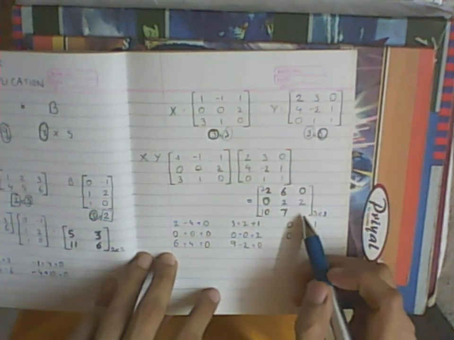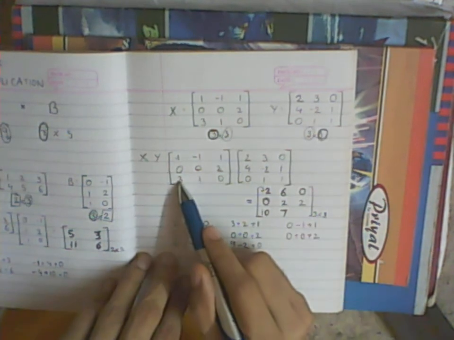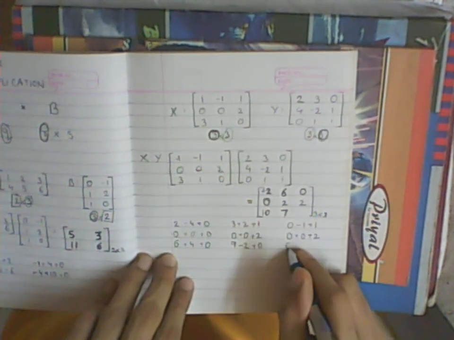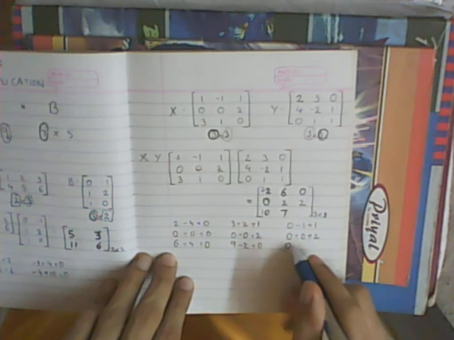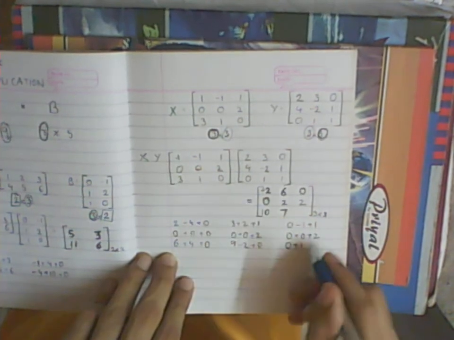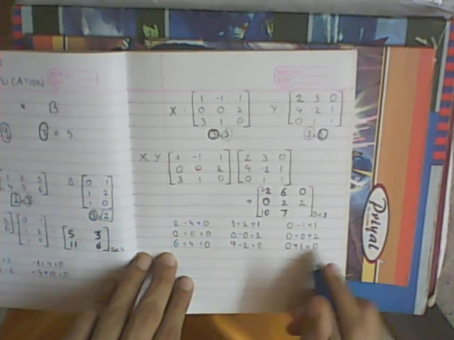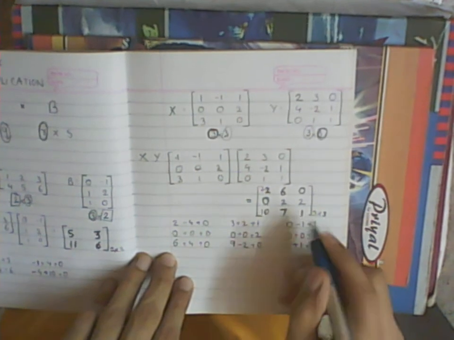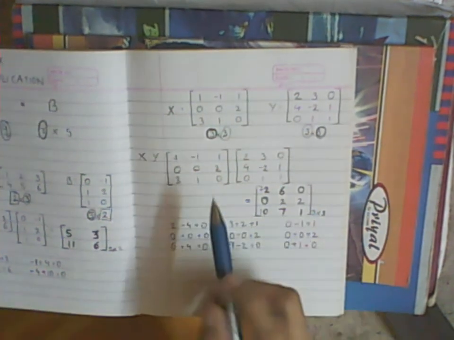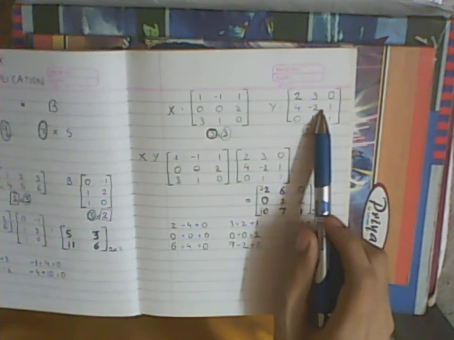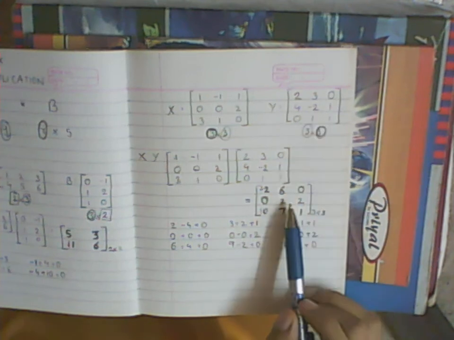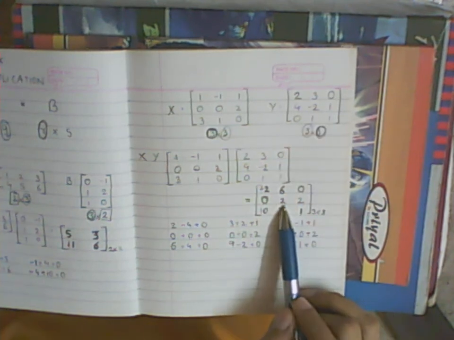Finally, this is the third row, third column entry. This gives you 3 times 0 is 0. 1 times 1 is 1. And 0 times 1 is 0. The sum comes out to be 1. So this is the resultant matrix. If you have this 3 by 3 matrix multiplied by this 3 by 3 matrix, the result is this 3 by 3 matrix.